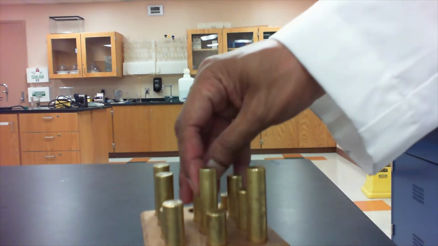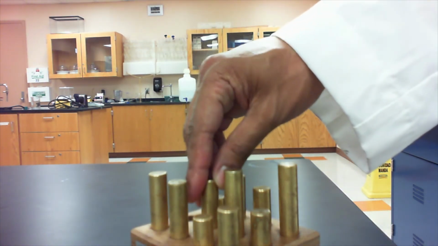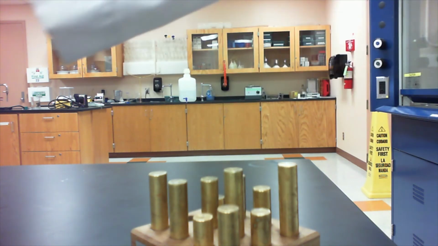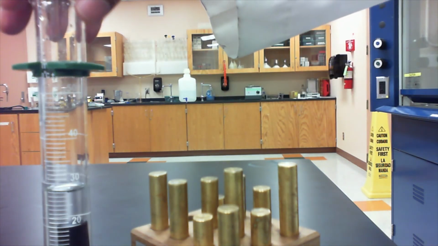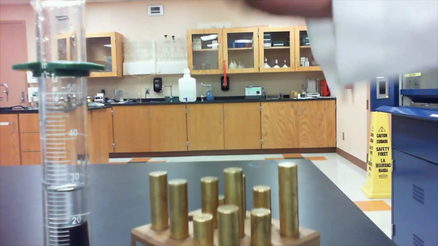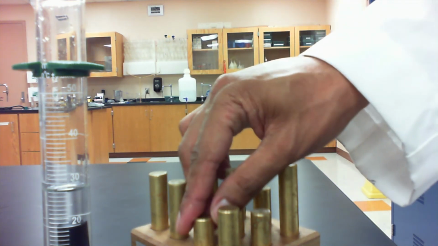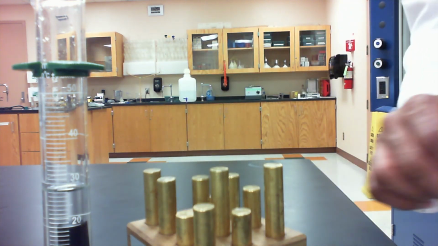Right, so we have several different rods here. We're going to choose 5 of these rods of different sizes, and we're going to do the exact same thing. We're going to measure the volume displaced after we record the mass of each of these. And that data will be provided to you by your instructor.